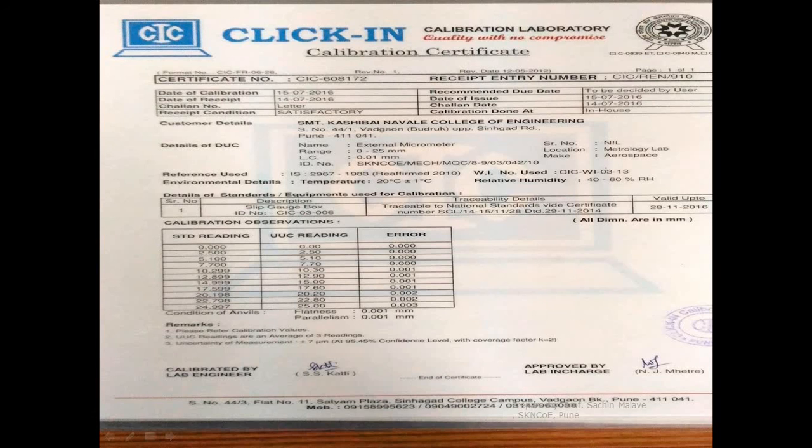And in details, this is a customer, that is Srimati Kashibai Navale College of Engineering. Then this is the name of the instrument, that is external micrometer. Then the range of that instrument is given as 0 to 25 mm, least count is given as 0.01 mm.